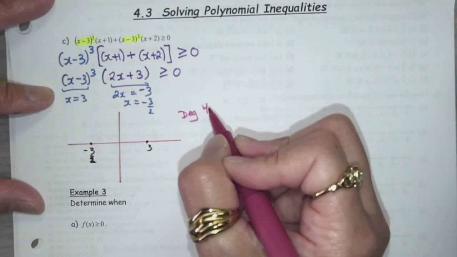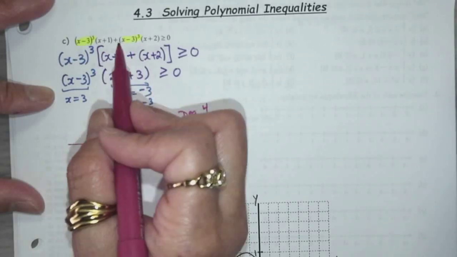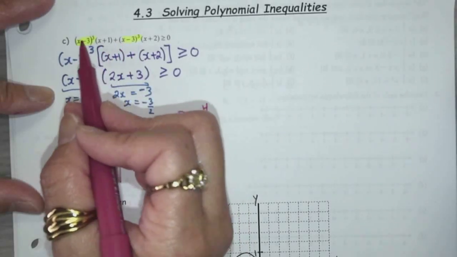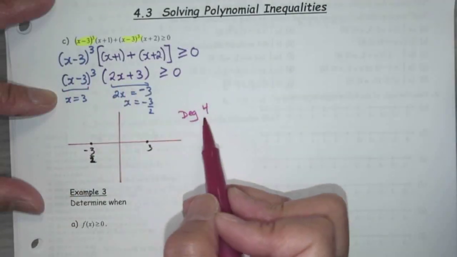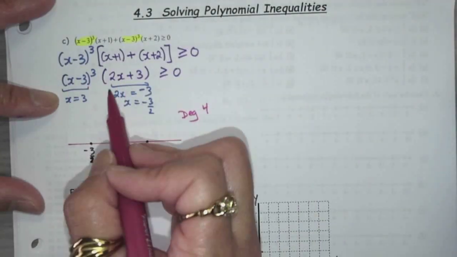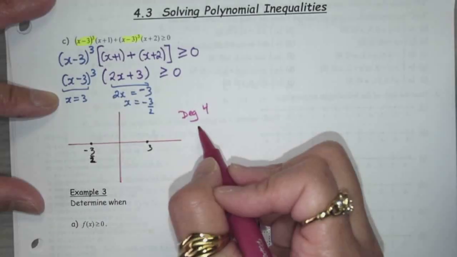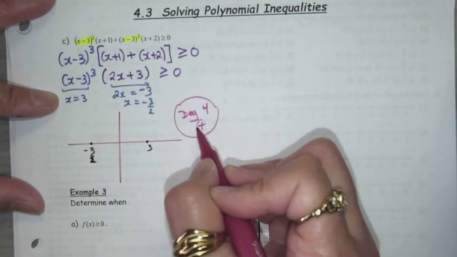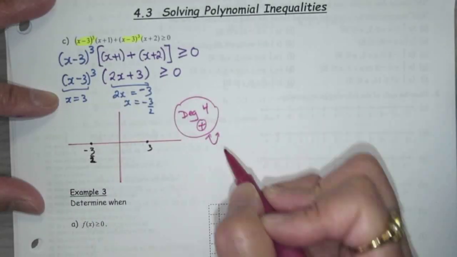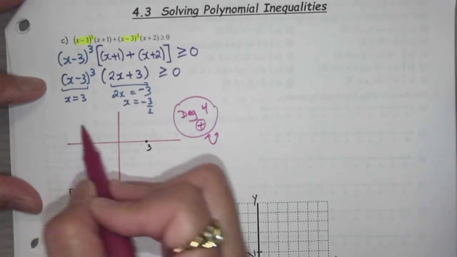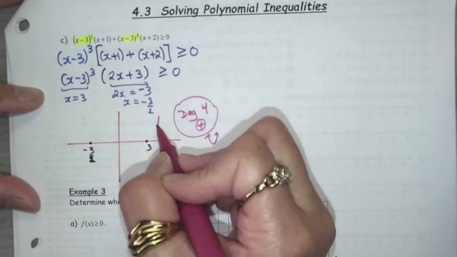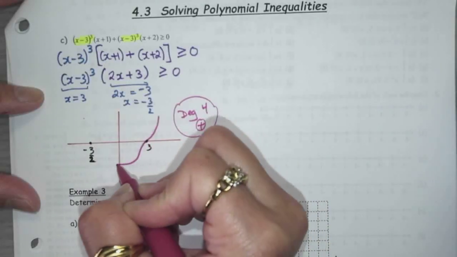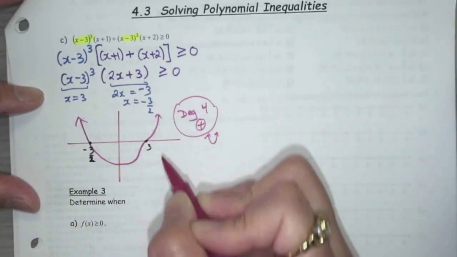So degree 4. You can't tell from here because it's plus, but that's a degree 4 plus a degree 4. This is easier to look at: 3 x's and 1 x, so degree 4. The leading coefficient will be positive times positive, so positive. So I know the end behavior is up, up. Technically, it goes through here, goes like this, and then it goes like this.